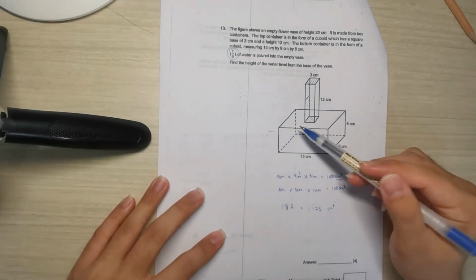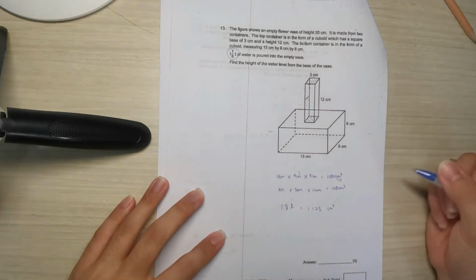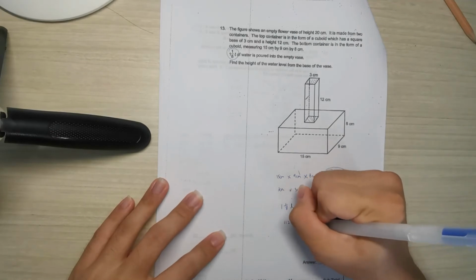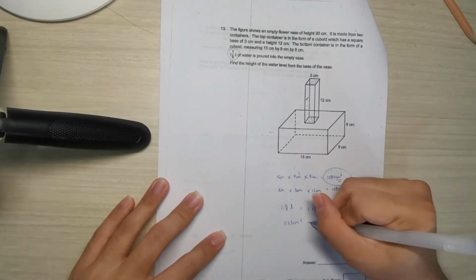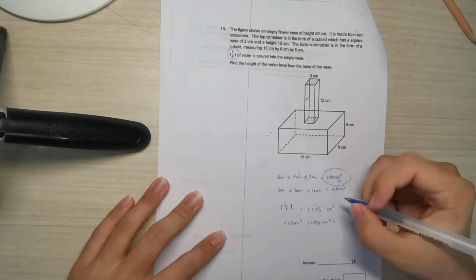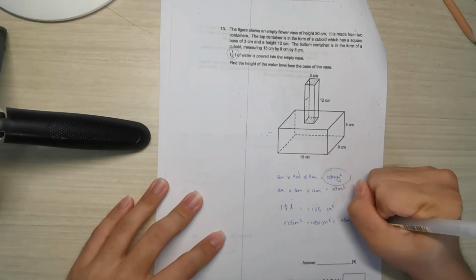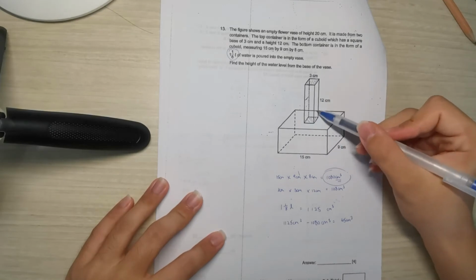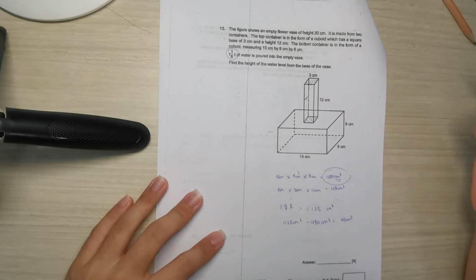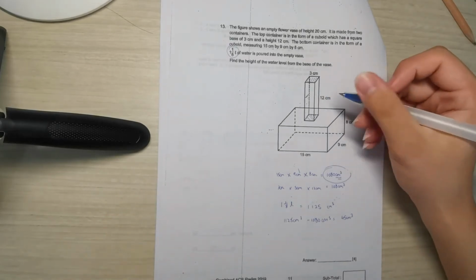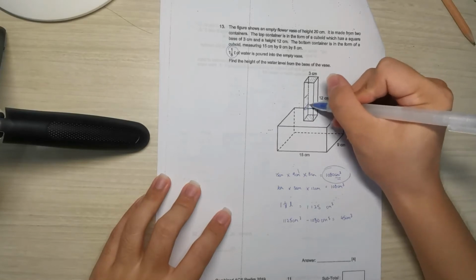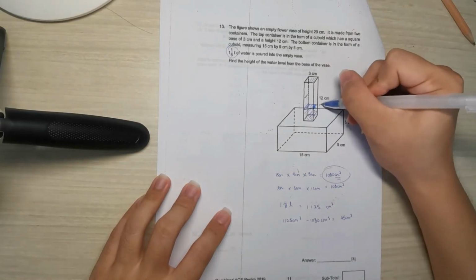So at first you'll fill your bottom cuboid. Your bottom cuboid is this. So you take 1125 cm cube minus 1080 cm cube. You are left with 45 cm cube. So the remaining 45 cm cube will occupy this smaller cuboid on the top. Let's just say the water is until here. So now you want to find the height.